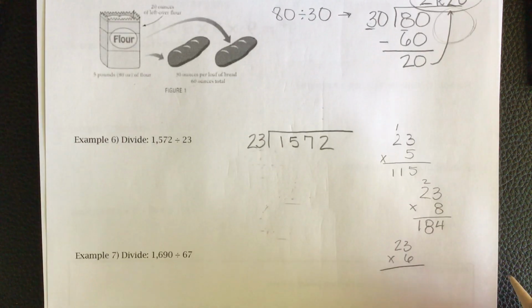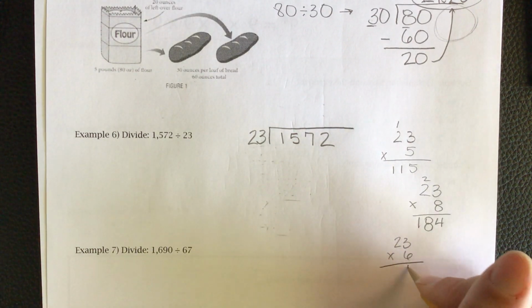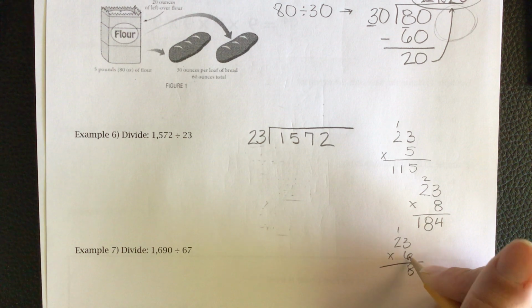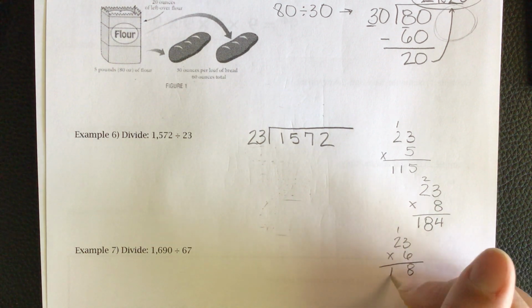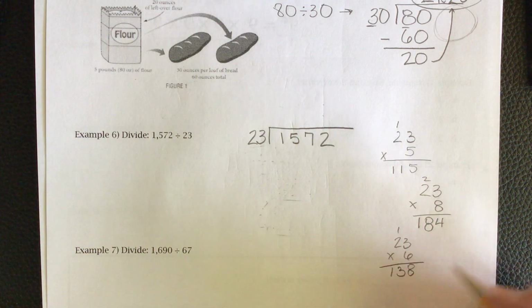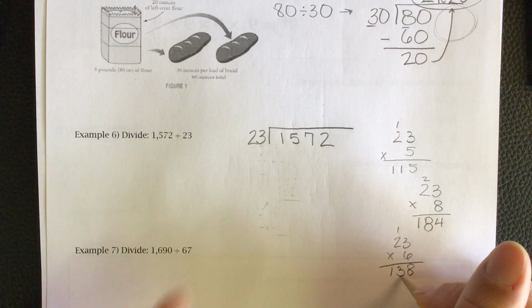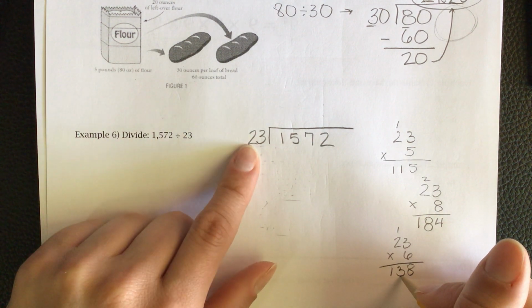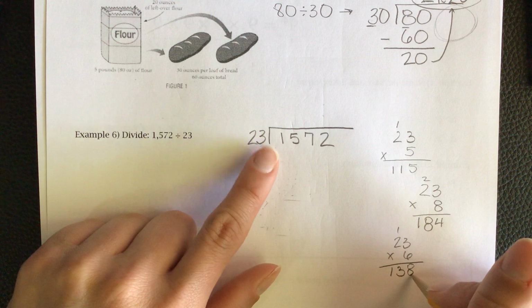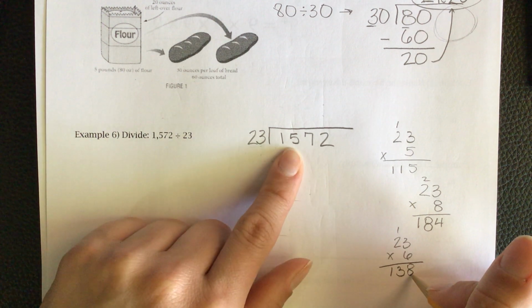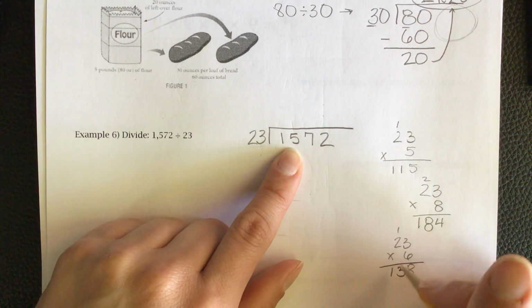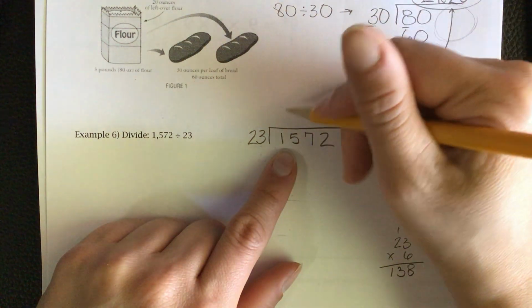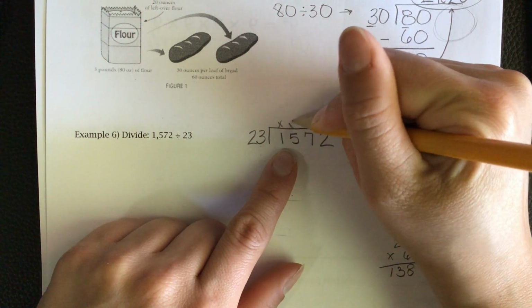When I do 23 times 6, I get 6 times 3 is 18, and 6 times 2 is 12, plus 1 is 13. And I know it's 138, so 8, 9, 10, 11, so it would be way more than 157. So I know that 6 has to be the smallest. We could double check that. So this is how we're going to double check that.